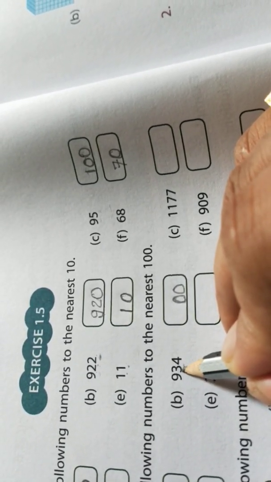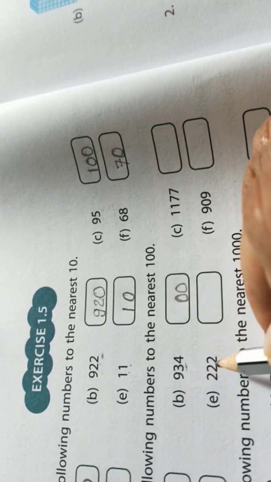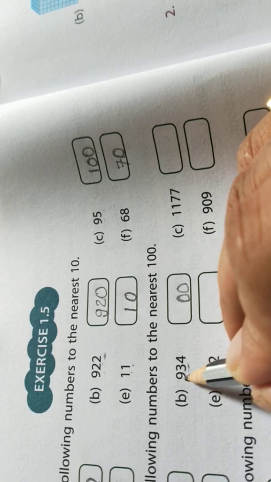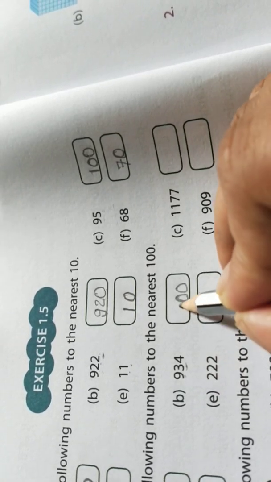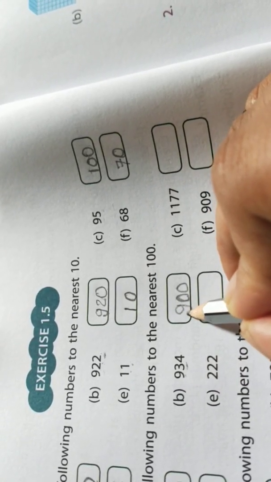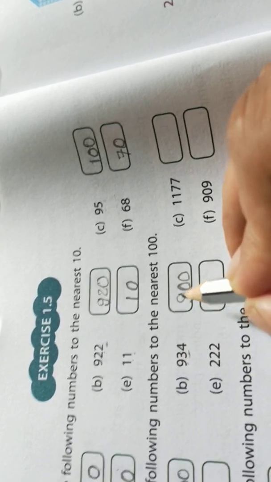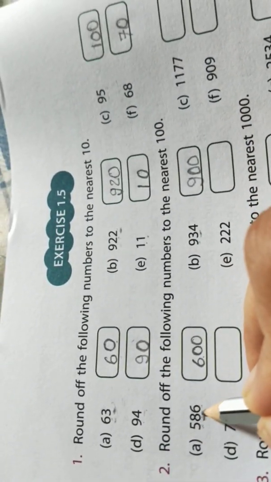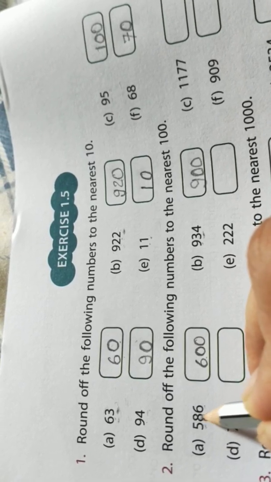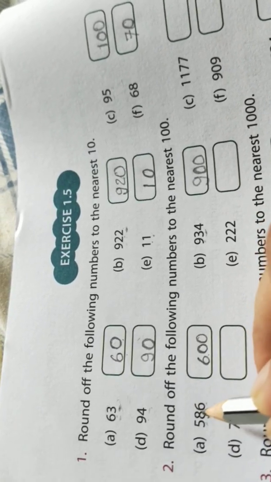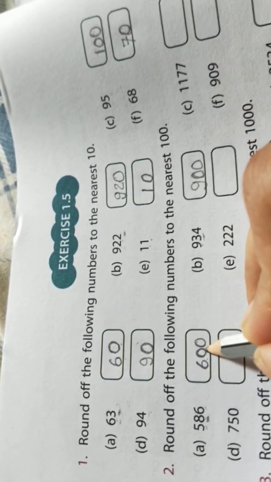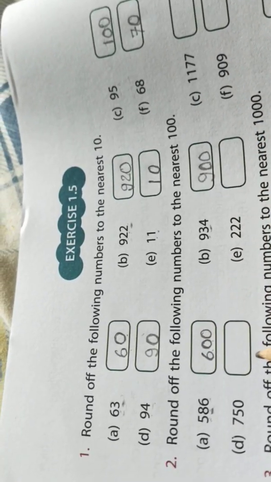So the number is less than 5, so you'll keep the digit in the hundreds place as it is, which is 9. So when you have got a digit which is 5 or more than 5 in tens place, what you'll do, you'll look over here, you'll keep 0 in tens and ones place.